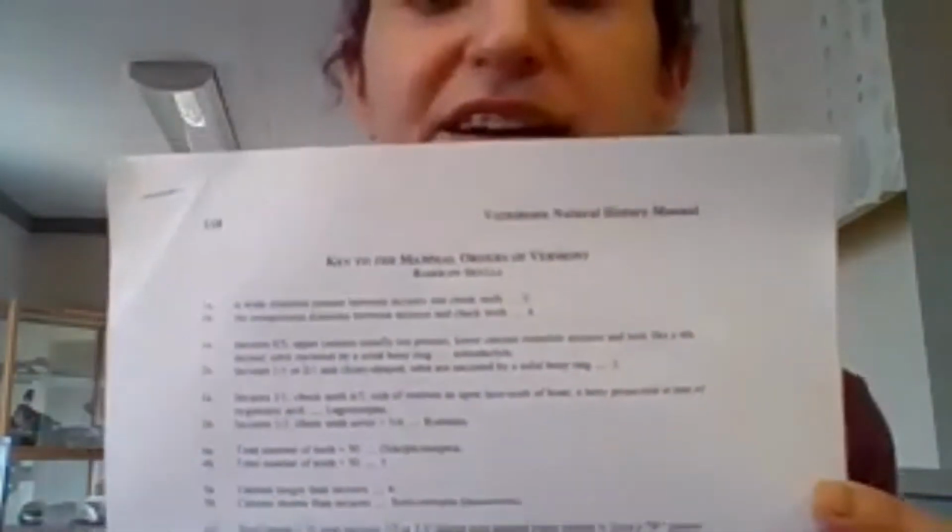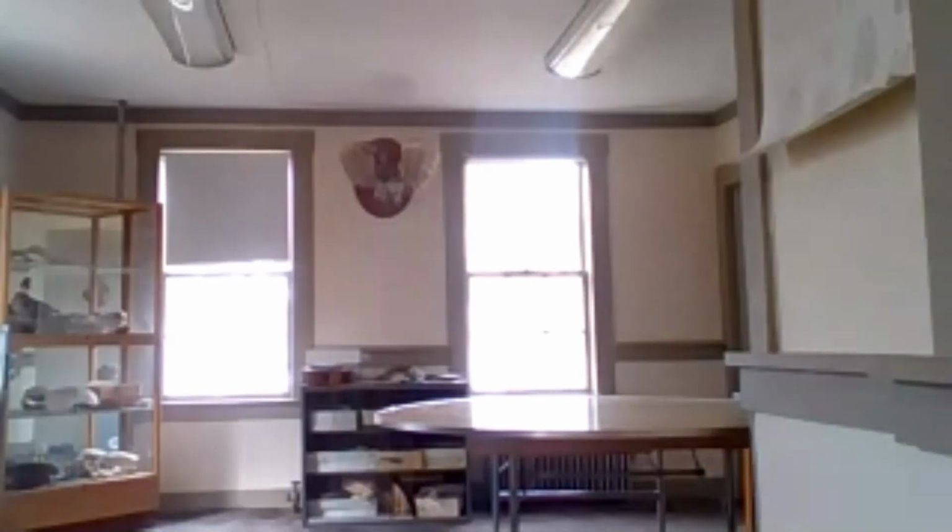So the next thing that I would like to do with you all is do some keying of skulls. And so you should have received in the mail a packet that looks like this, key to the mammal orders of Vermont. And we're going to start on the first page, which is the key to the mammal orders. And so let's start with, let's see. I'm going to start with this guy.